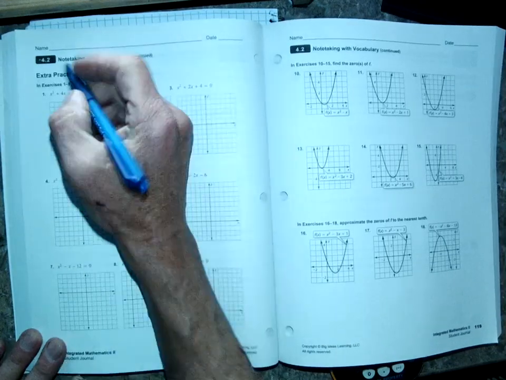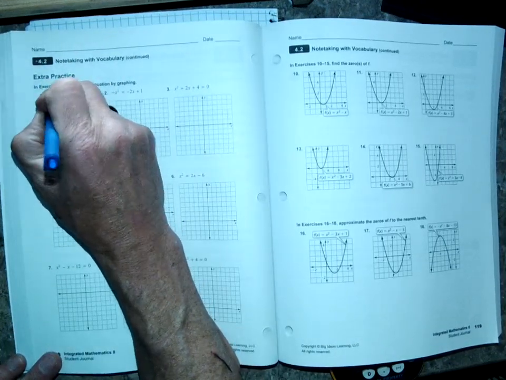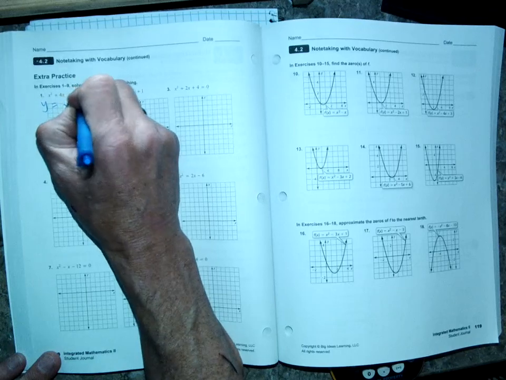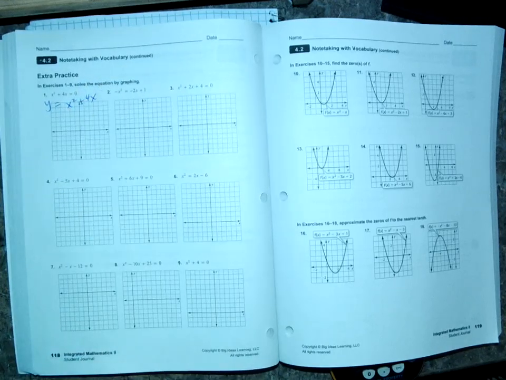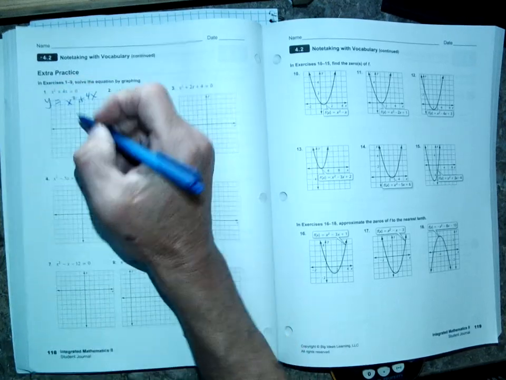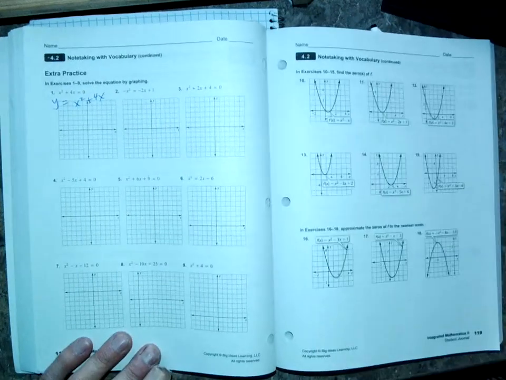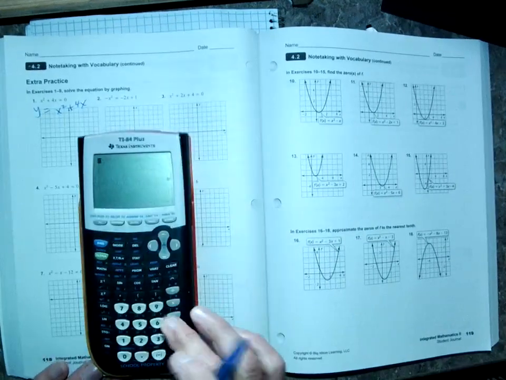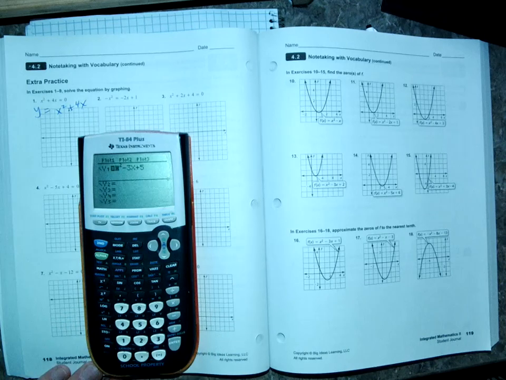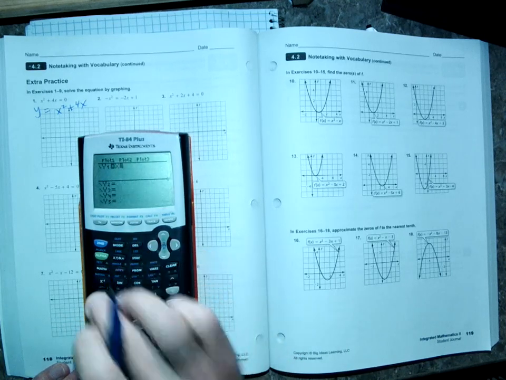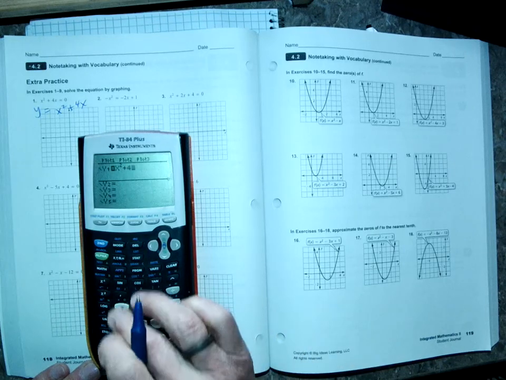You want to graph these so you can make it y equals x squared plus 4x. Draw the graphs. Okay, so if I draw the graphs on my calculator, let's do number 1 together so you know exactly what I want. Go to y equals. I'm going to do x squared plus 4x.